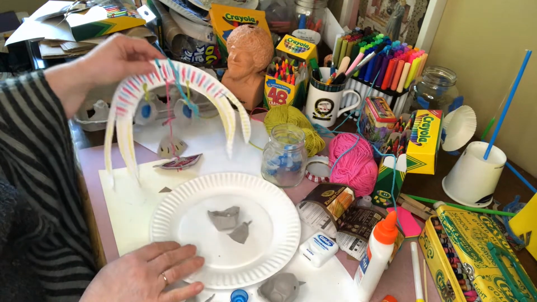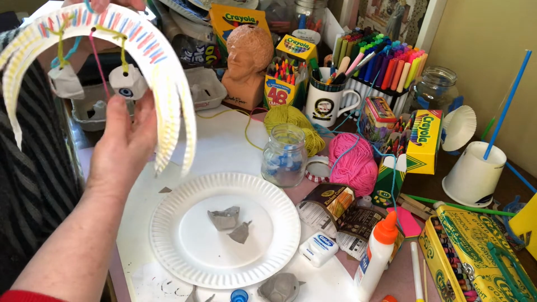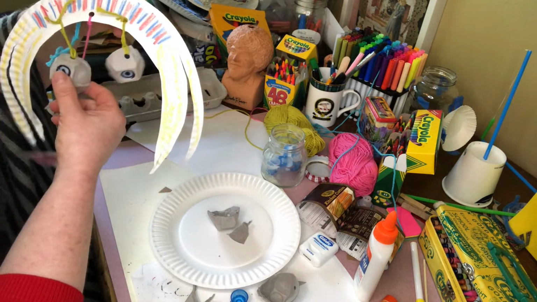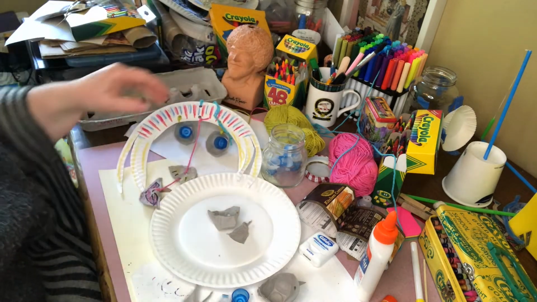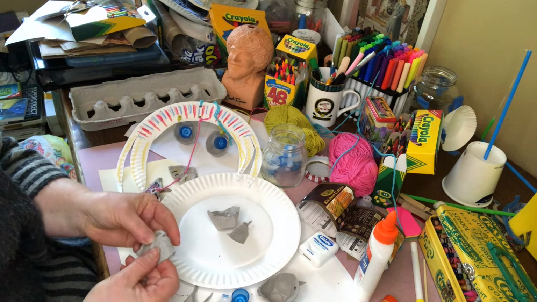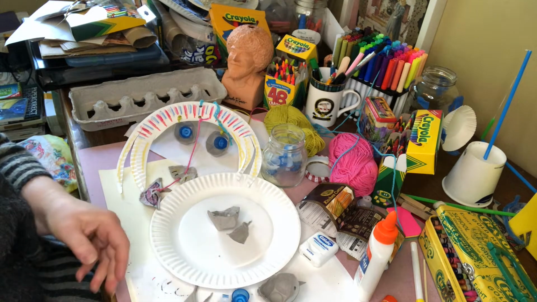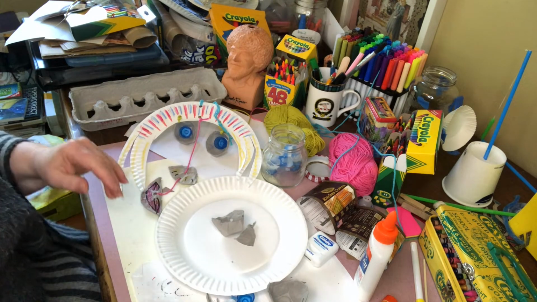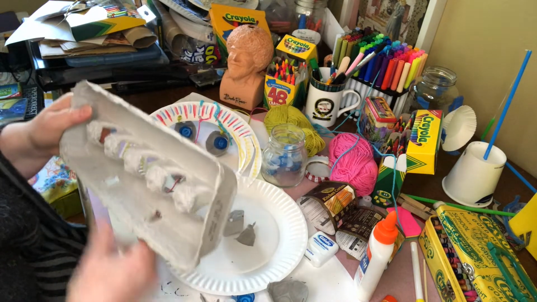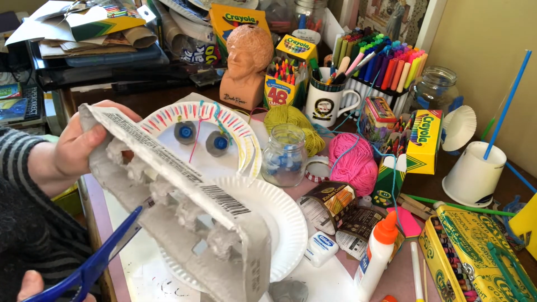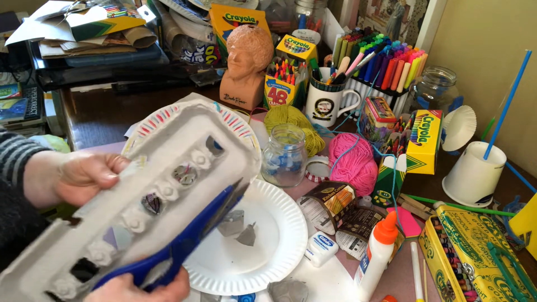If you don't have any caps, that's fine. You can always just draw on it to create your eyeballs if you want to go with a face design. The nose I took from here, I just flattened it and put some holes in it. Now as far as the lips are concerned, I had another piece that I thought looked more like lips, but since I don't have that piece at the moment, I can just take another piece here.